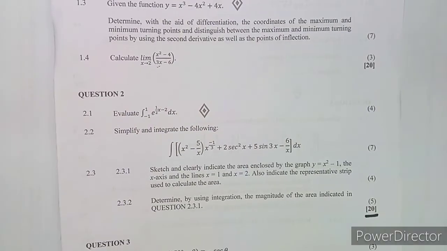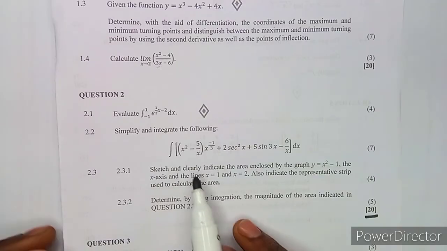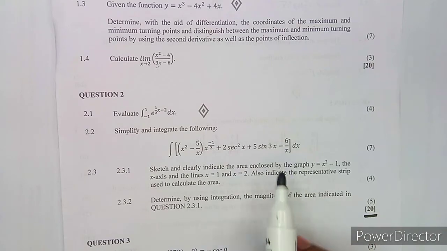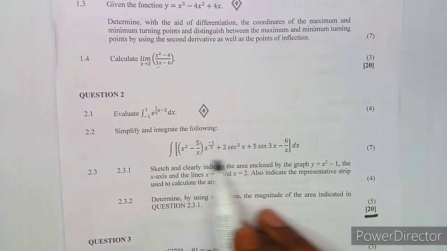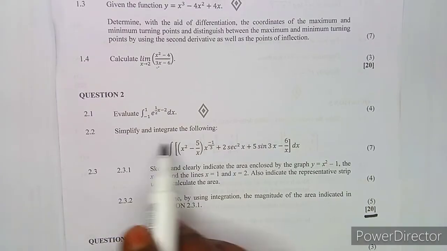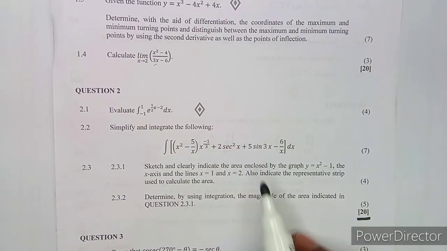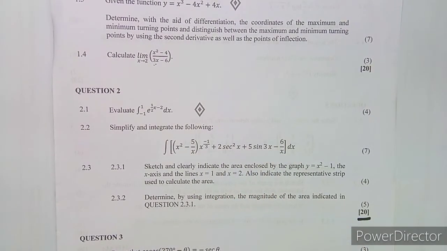All right, so the second question is simplify and integrate. All right, so here I just want us to work it out. Remember, when you are given to simplify, which means there's something that you're supposed to do first before integrating. So to simplify is to rewrite this whole expression in a format or in a way that you can integrate.